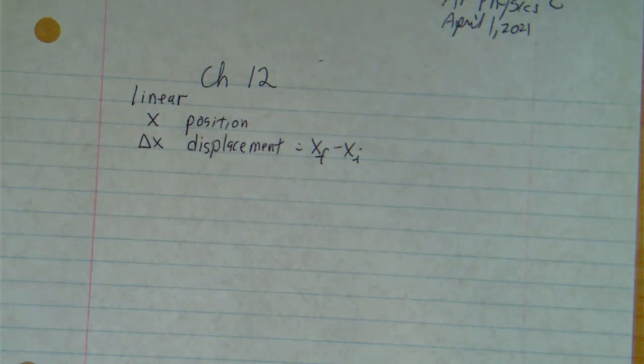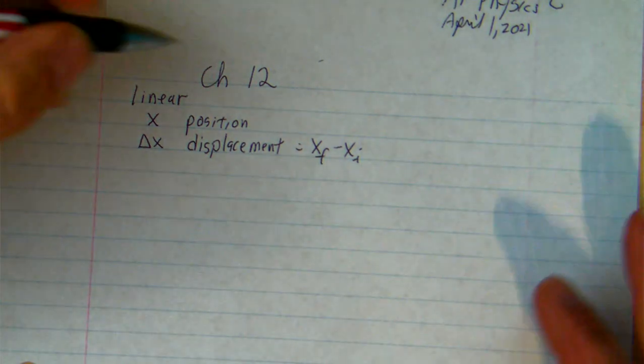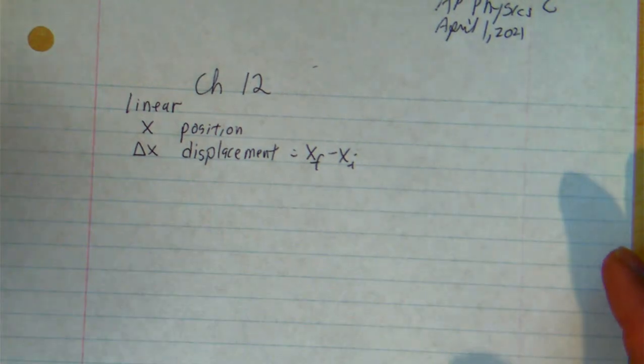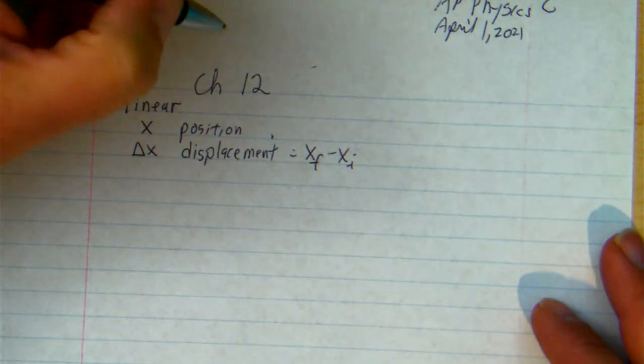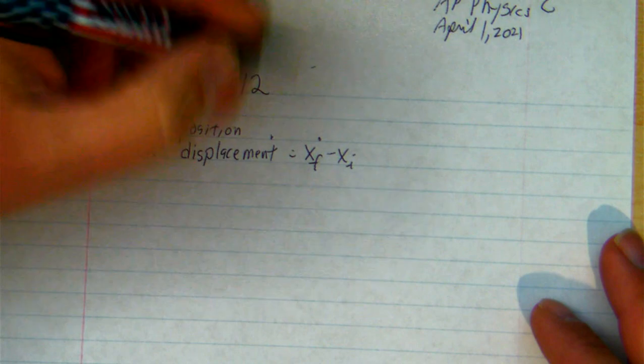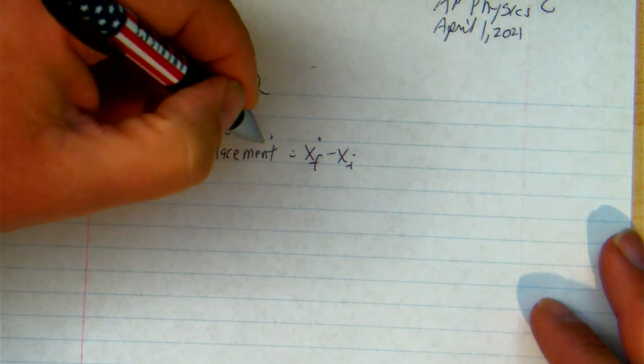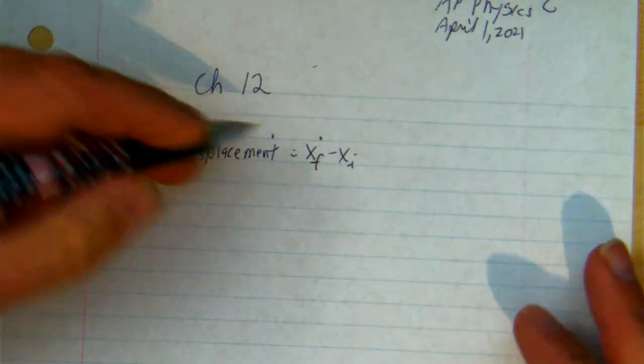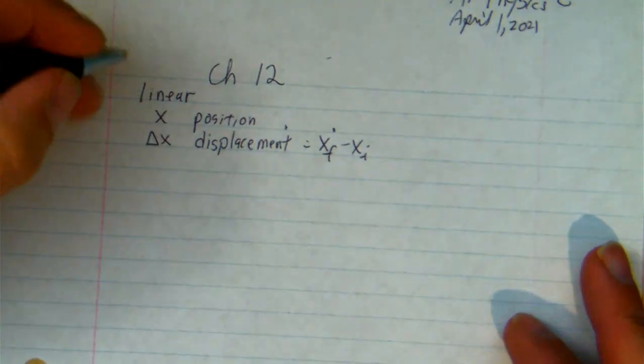So it's a vector, and actually position is a vector quantity too, relative to your reference point. So if I say here's my reference point and here's my position, then I say, oh, this is 1.2 centimeters to the right of my reference point. Okay, well, that's a vector to the right of.